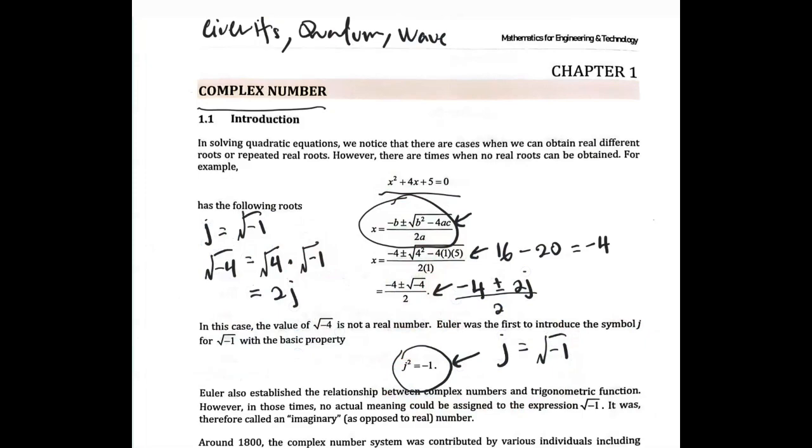If I simplify it down, we get negative 2 plus minus j. So each root now has two parts: the real part, which is negative 2, and the imaginary part. This is what we call a complex number. It has both real and imaginary parts.